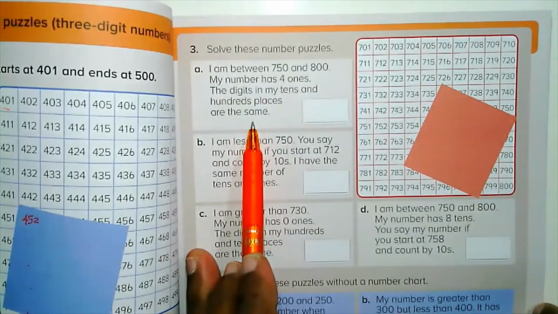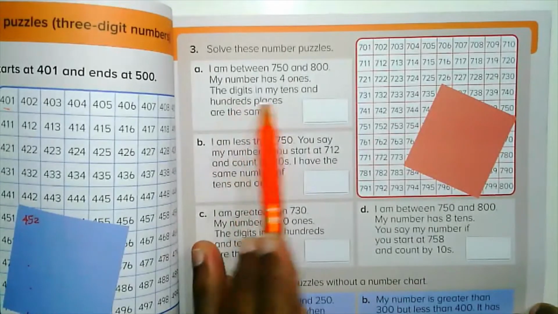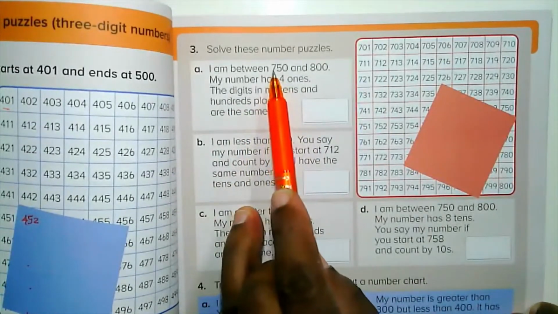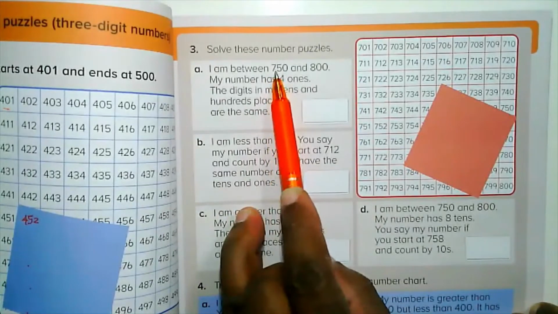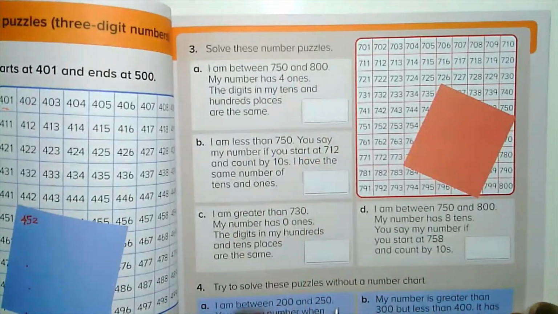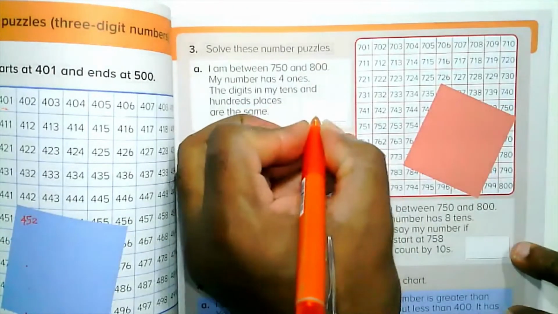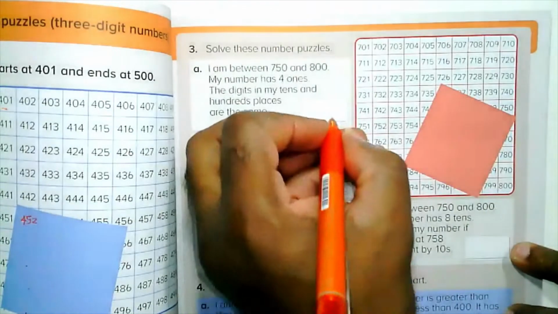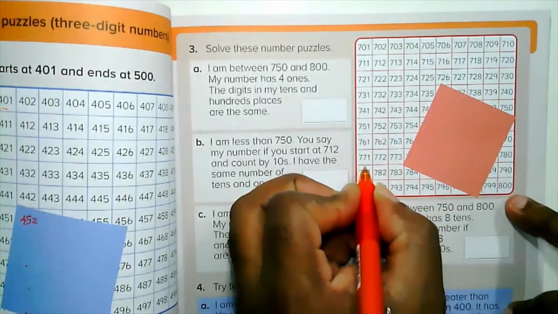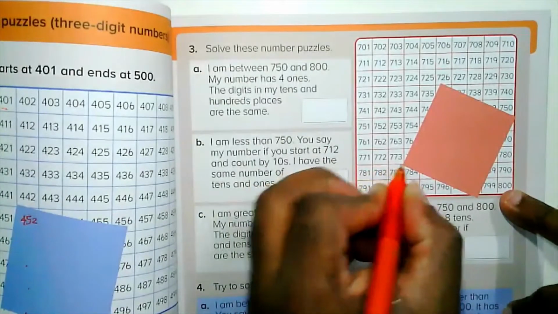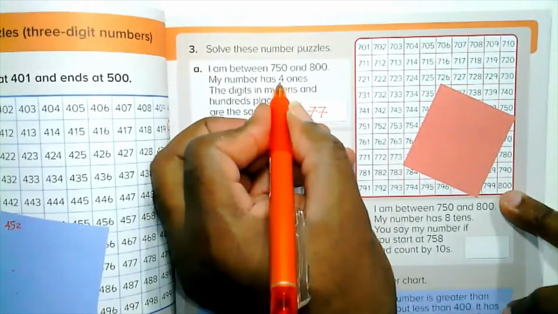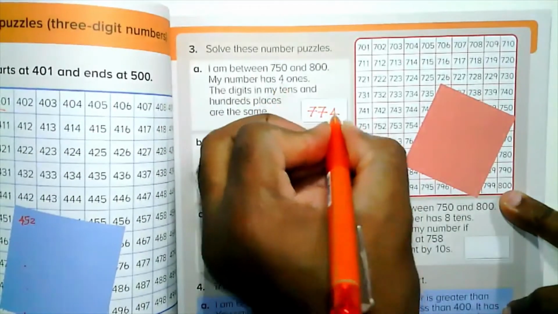So the digits in the tens and 100 places are the same. And we have between 750 to 800. So since they are the same, the only digit that is the same is 77. So we have 774. Ones, right? 4.